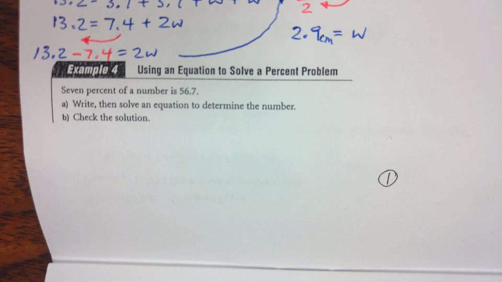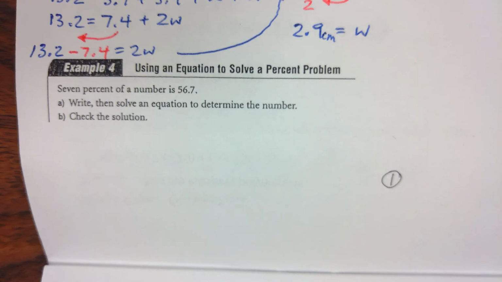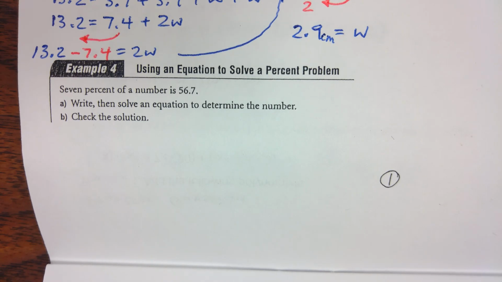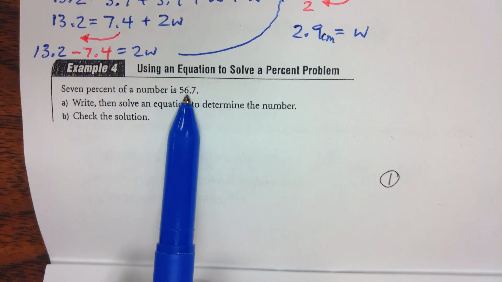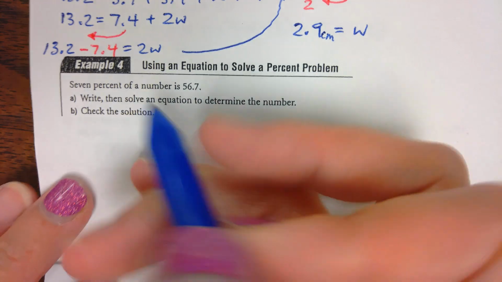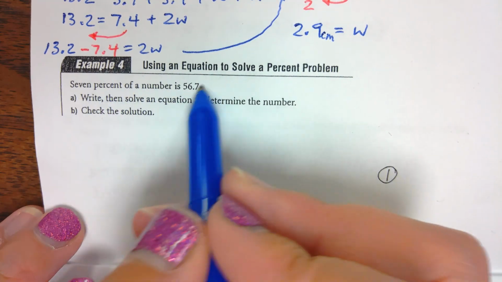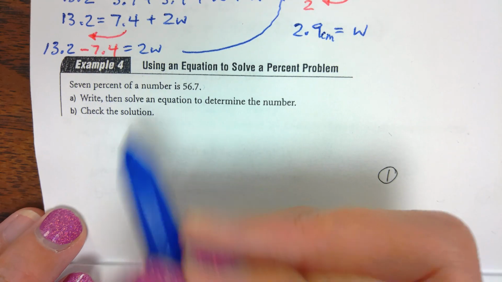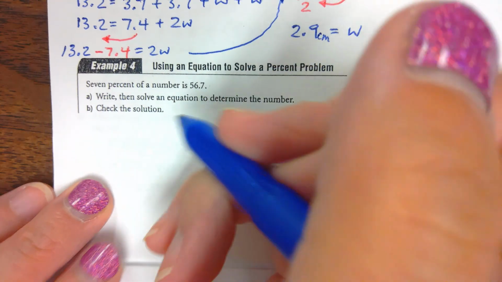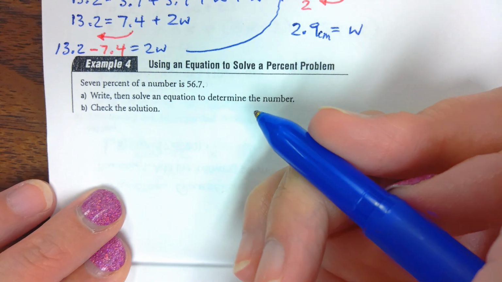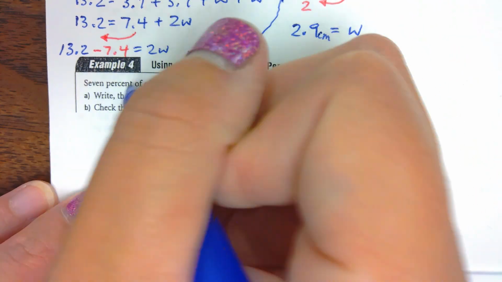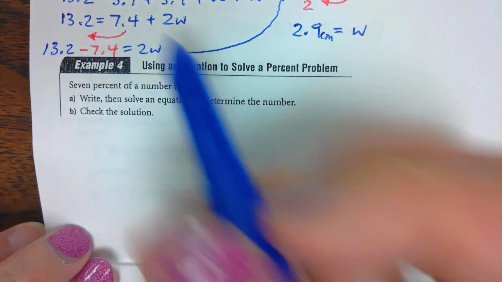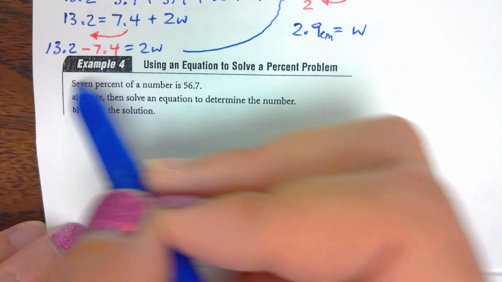Last example. Okay, using an equation to solve a percent problem. So back to like chapter 1 when we did percentage. 7% of a number is 56.7. Can we change this into an equation? 7% of a number. Claire. Oh, okay. I like that. But let's just do the easier way.